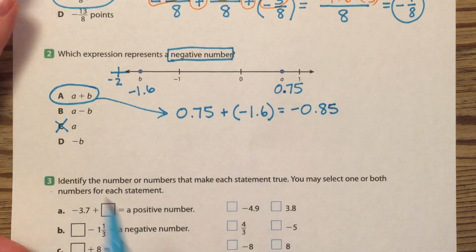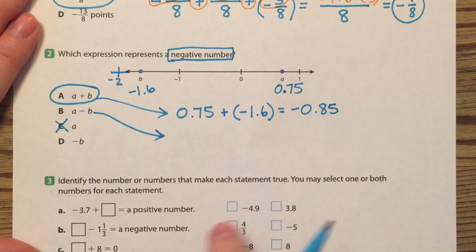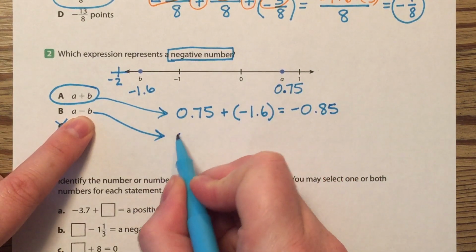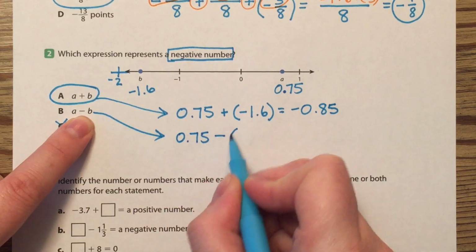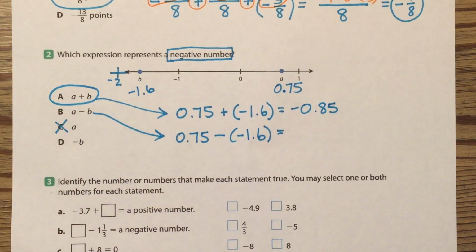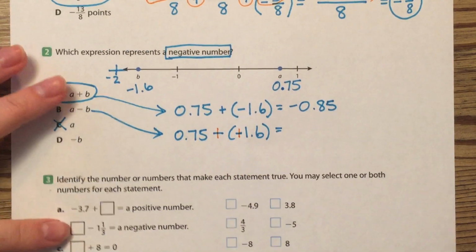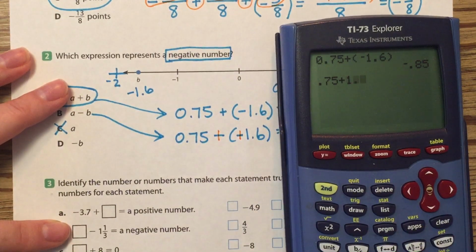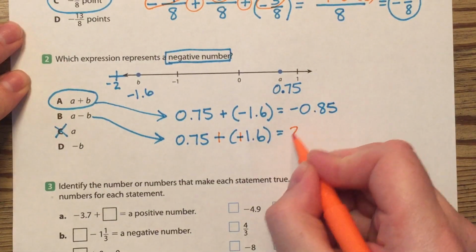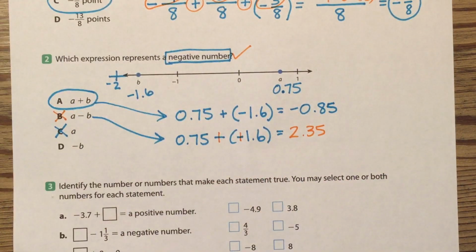Just for funsies, we're going to go through the other two options and definitely rule them out so that we know for sure that our answer is correct. Let's see what the result would be if we did A minus B instead of A plus B. So 0.75 minus -1.6. Without using your calculator, you might recall that when you subtract a negative, it's the same as adding a positive. So 0.75 plus 1.6. That's adding two positive numbers. I got 2.35. That's definitely a positive number. I'm looking for a negative number, so I know this answer is definitely wrong.